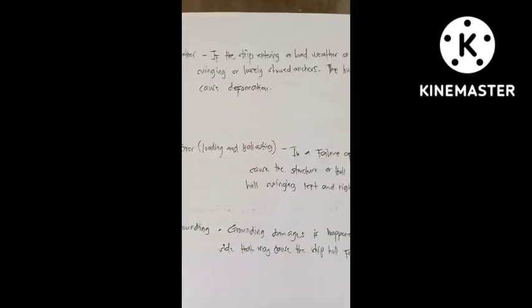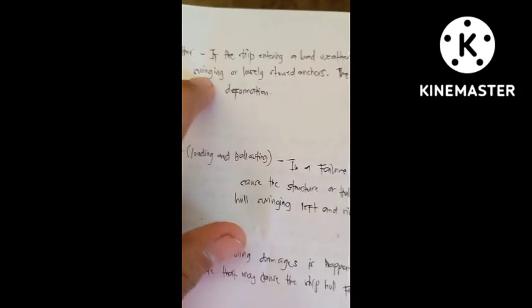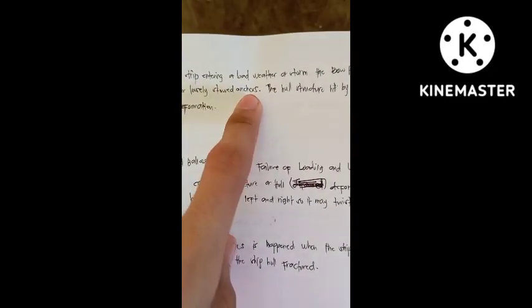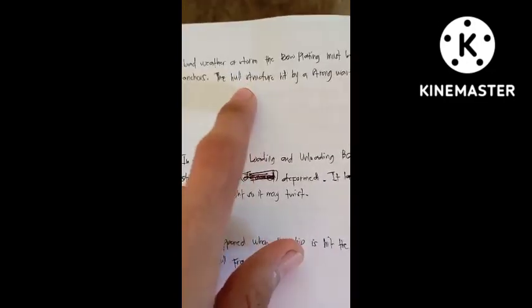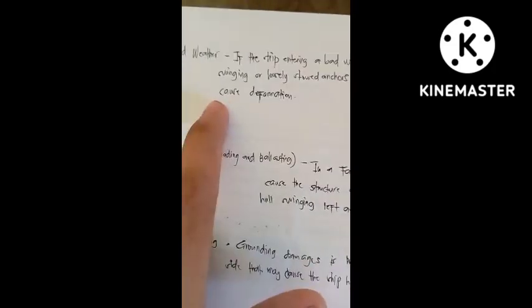Bad weather. If the ship enters bad weather or a storm, the bow plating may be damaged by swinging or loosely stowed anchors, and the hull structure is hit by strong waves and it causes deformation.